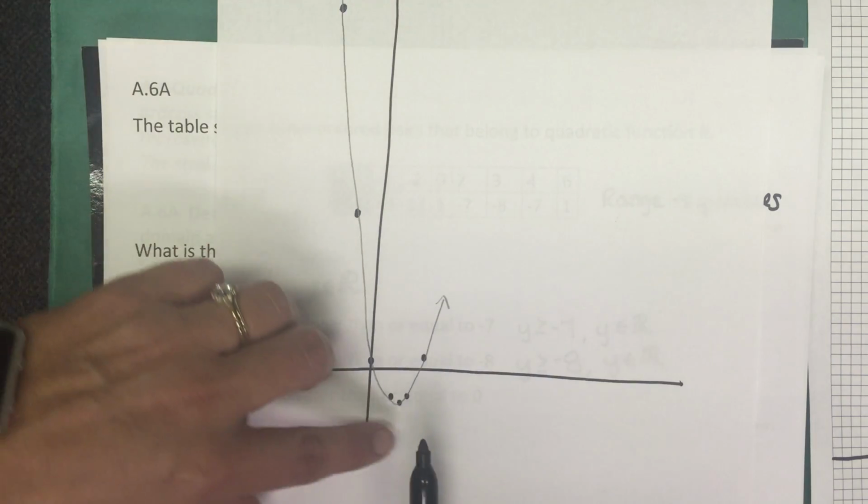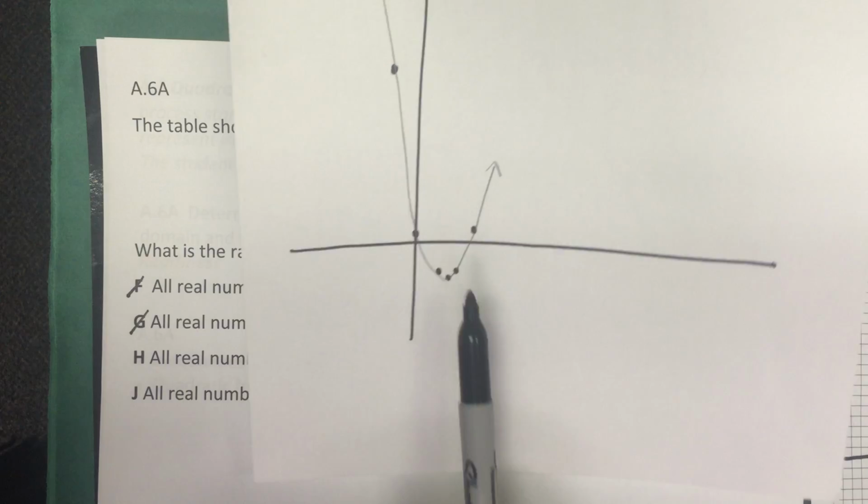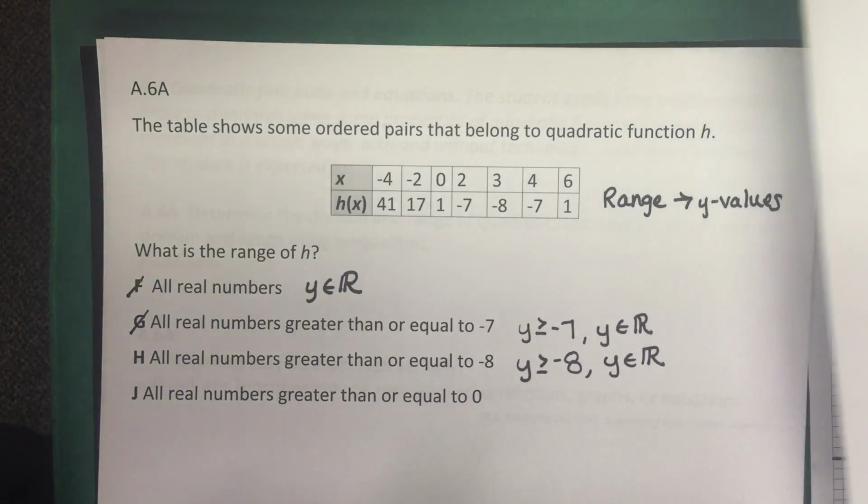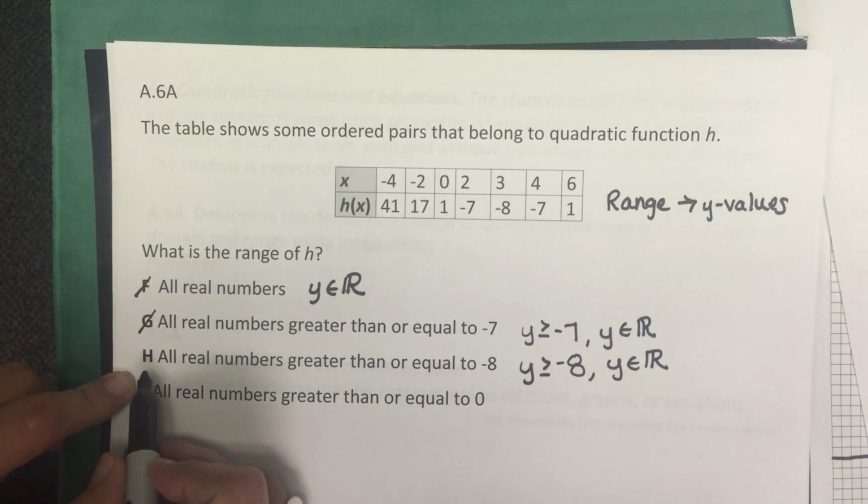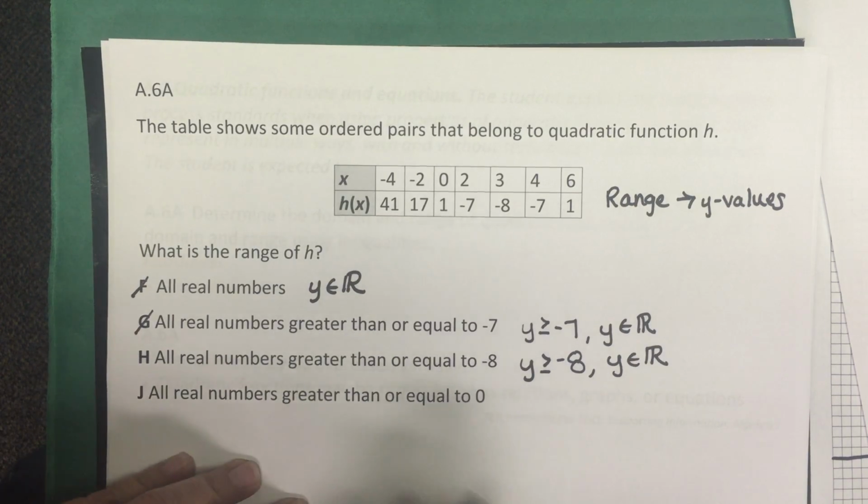So it's all values greater than or equal to -8. No values below -8 for the range are included. So this looks like it's going to be our correct answer. But let's just check answer choice J.